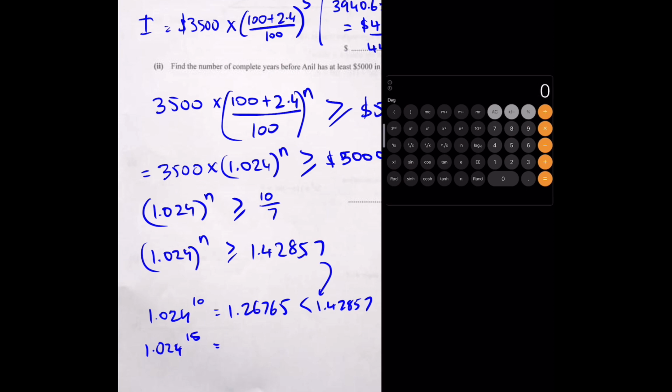1.024 to the power 15 gives 1.42725. That's still less than 1.42857, but as you can clearly see, it is very, very close. Only the 1,000th place is a bit smaller.